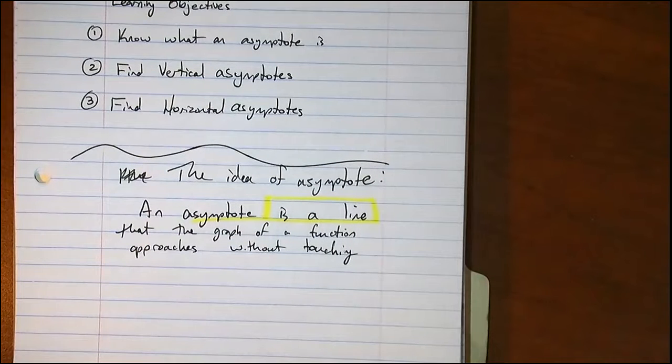I can't quite cross that barrier. Okay, so that's the idea of an asymptote. It's a line that the graph of the function approaches without touching. All right, now let me switch back again for just a second.